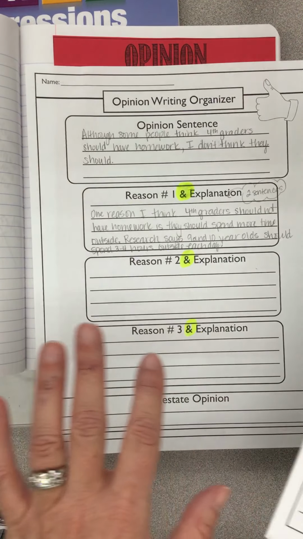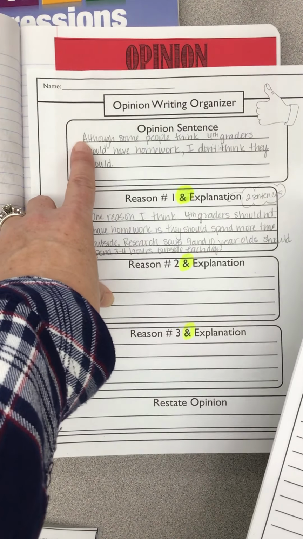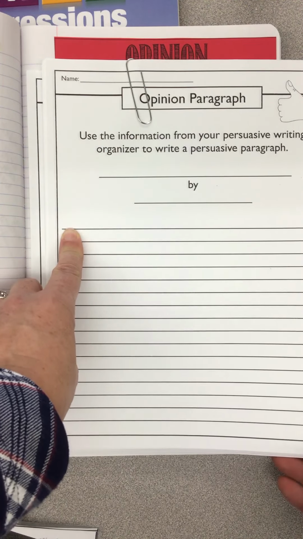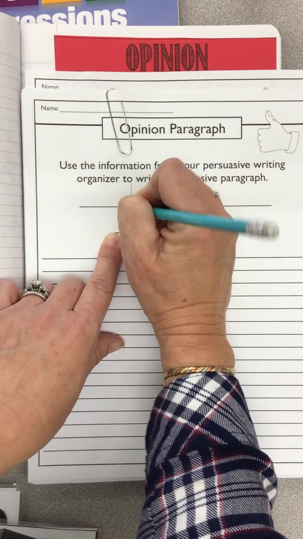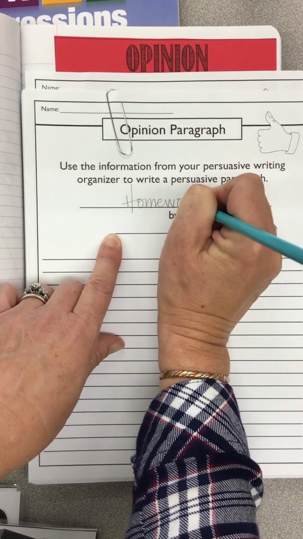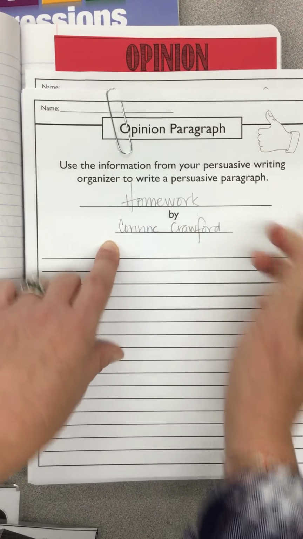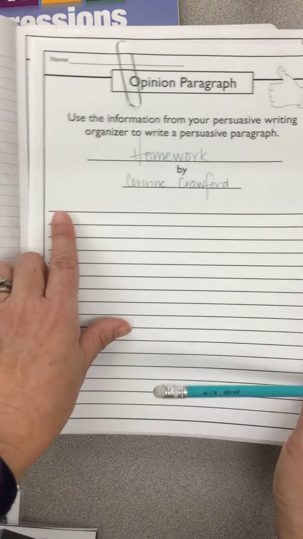Yep. As I was saying, your last step is to turn your hard work into a beautiful opinion paragraph. So Connie asked me about her organizer here and if she needed to indent. And I had said, no, you don't need to indent here, but you do need to indent here. So give your piece a title, and then you are going to be the author. And like I might just call mine homework. Okay, and then I'm going to put my name. And then I'm going to go from my plan to my paragraph. Although some people think I'm going to indent.